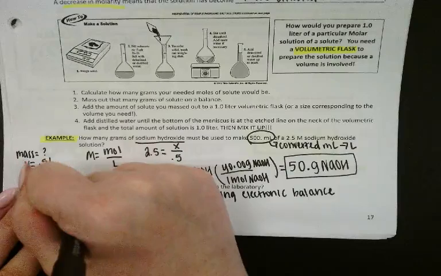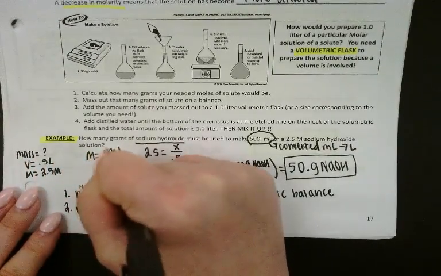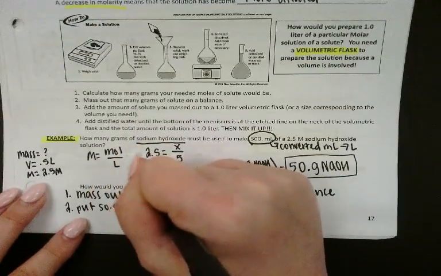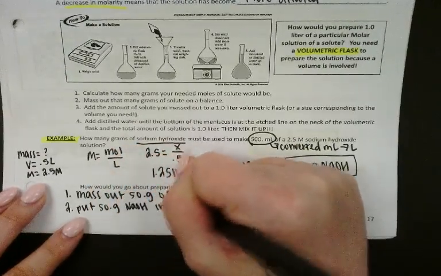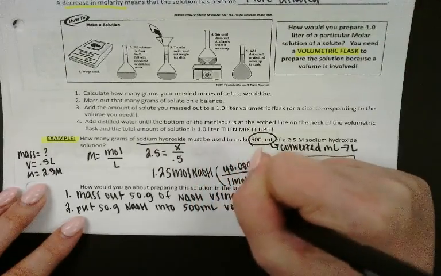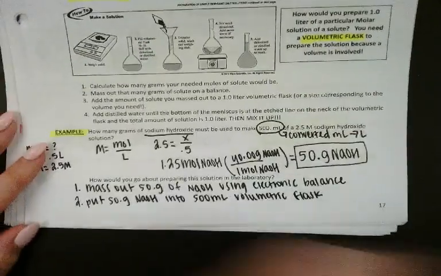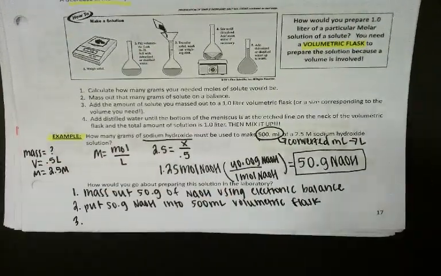Okay, so I'm going to put 50 grams sodium hydroxide into the 500 milliliter volumetric flask. Okay?